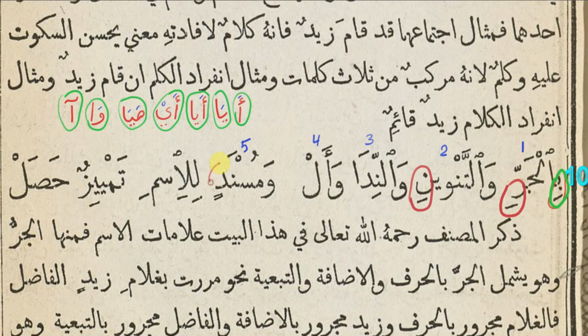Here, this one has this state of jar. You know, this wa here causes all these, instead of saying by tanween, by nida, by al, you use the letter wa, and. And this causes all these nouns to be influenced by the same factor that influenced the first noun here, which is this ba there. Wa musnadan, here you see the influence.